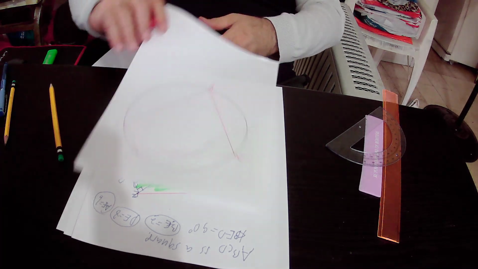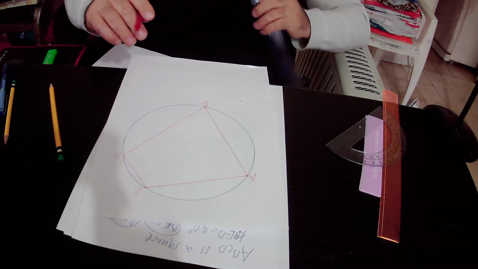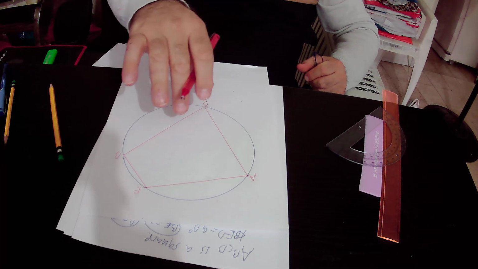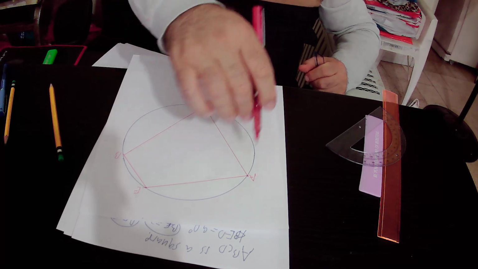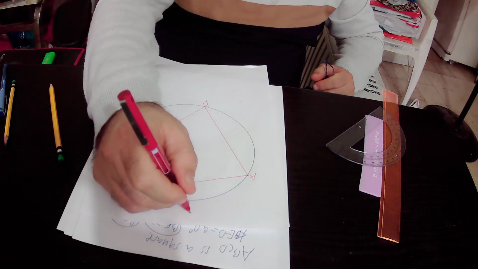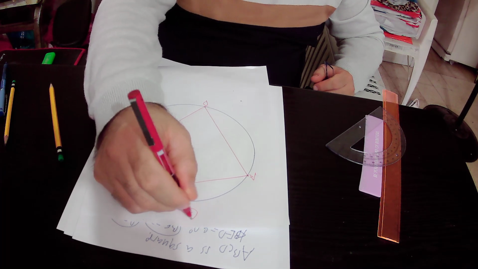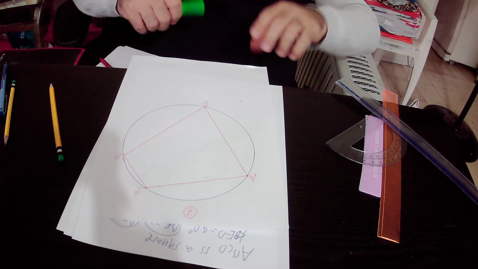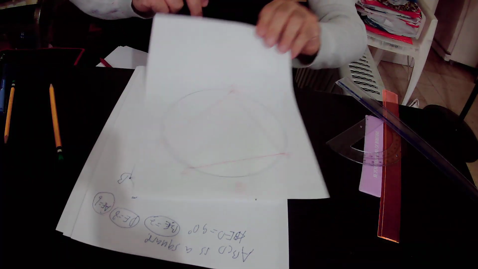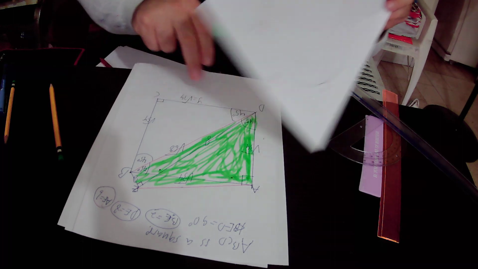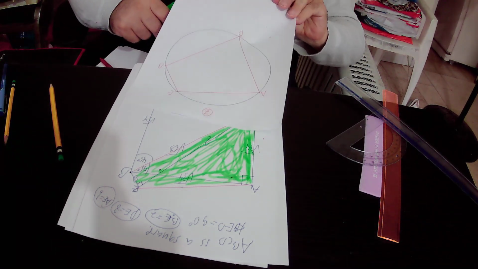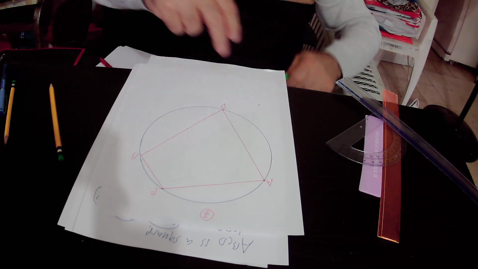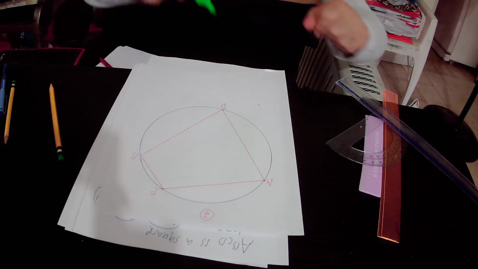So according to rule number 2, this quadrilateral AEBD in the red color is inscribed by this blue circle. I will paint it in the green color like this, like this quadrilateral. It's exactly the same quadrilateral that is inscribed by this blue circle.